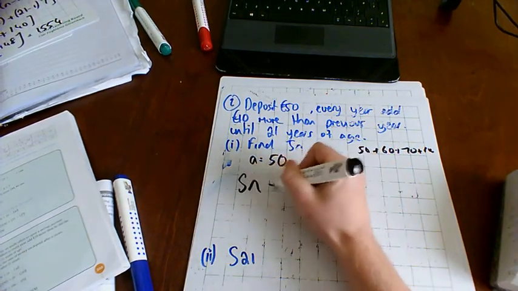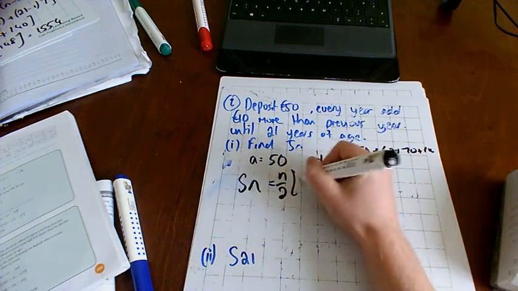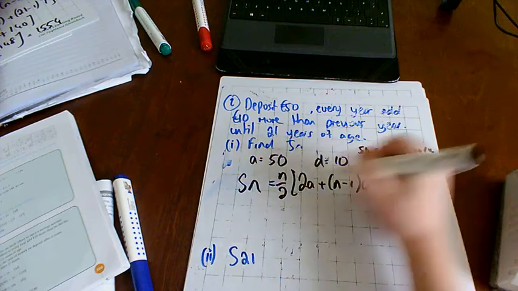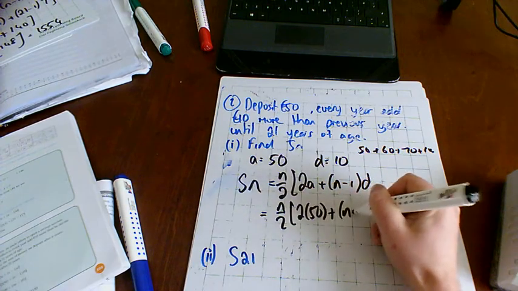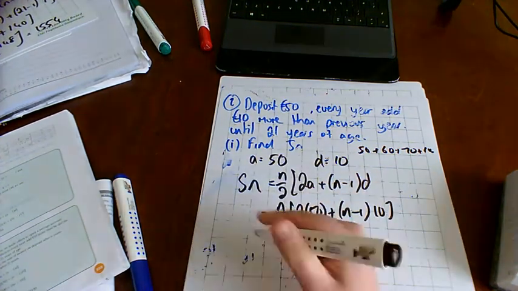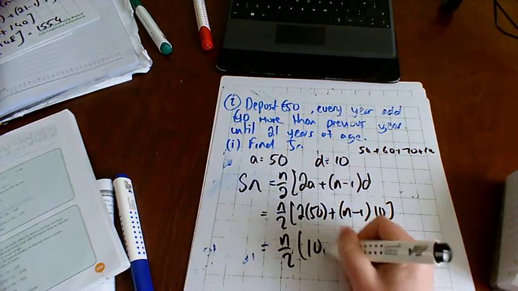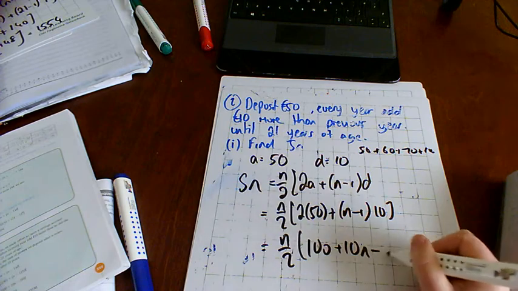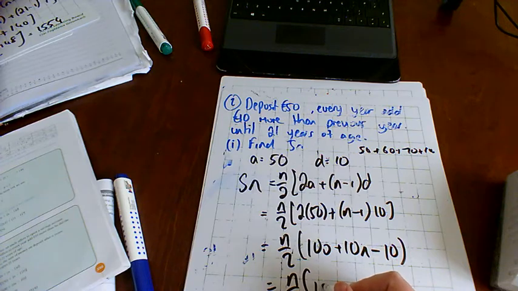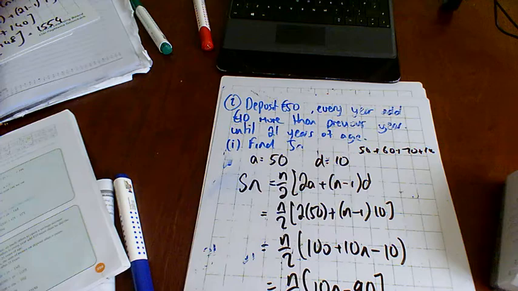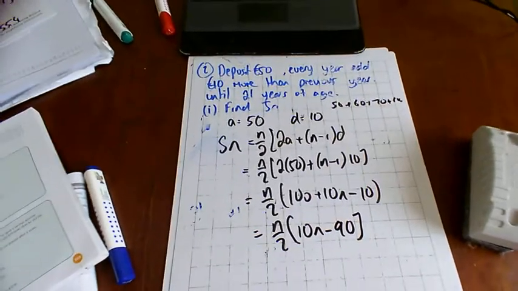Find Sn. So remember, Sn is equal to n over 2 times 2a plus n minus 1 d. N over 2 times 2 times 50 plus n minus 1 times 10. I'm just going to scribble this out: equals n over 2 times 100 plus 10n minus 10 when I multiply out that bracket, so it's n over 2 times 10n plus 90... that is, 10n plus 90 minus 100, giving n over 2 times 10n minus 90. And can you see, they don't multiply that out anymore, they leave it like that, and that's fine. You could multiply it out and have 5n squared minus 45n, but it doesn't make a difference, okay? You get to that stage, you get full marks.